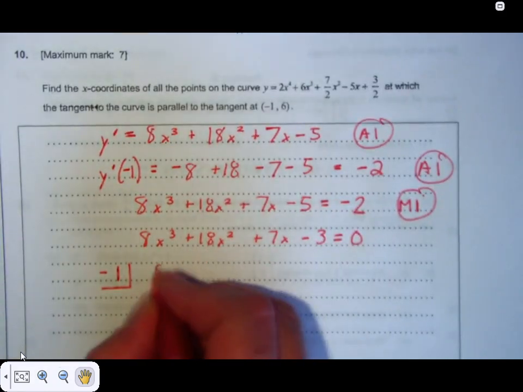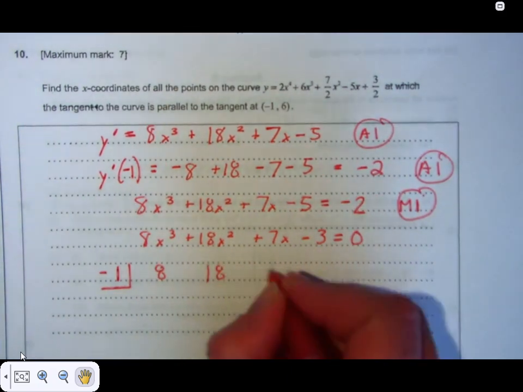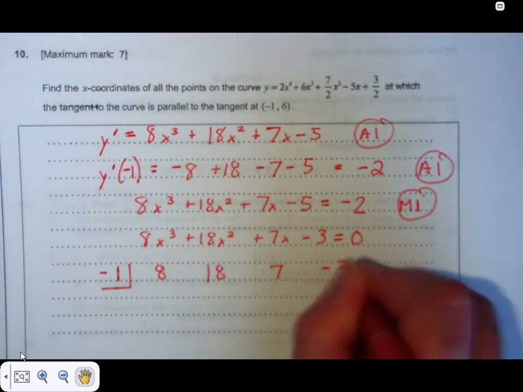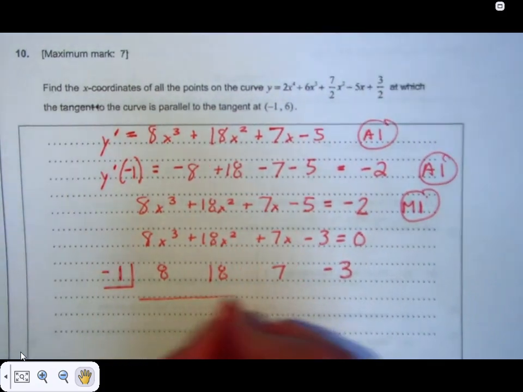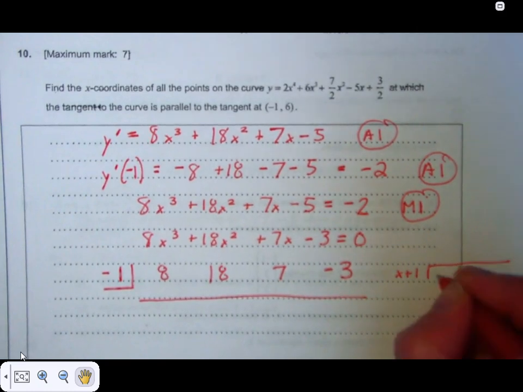Okay. You can do long division. Would you like me to do long division? Okay. Well, if you want to do long division, you'd be doing x plus 1 into it, and it will come out even.